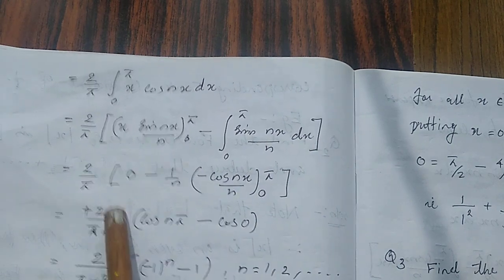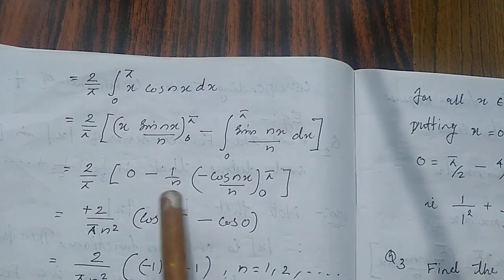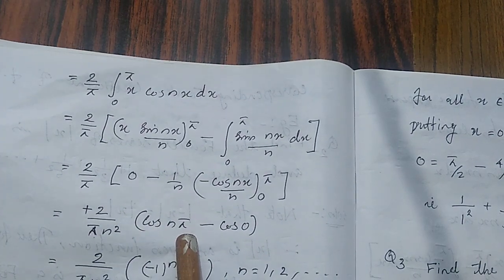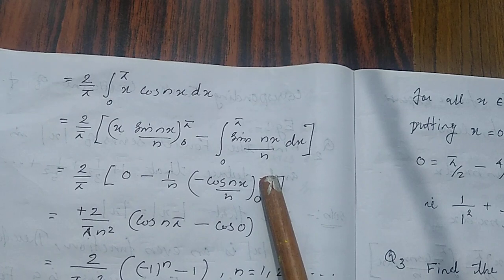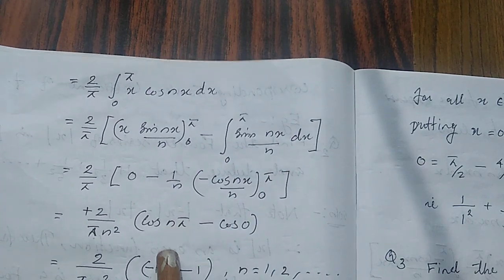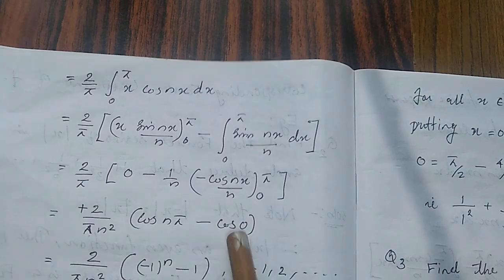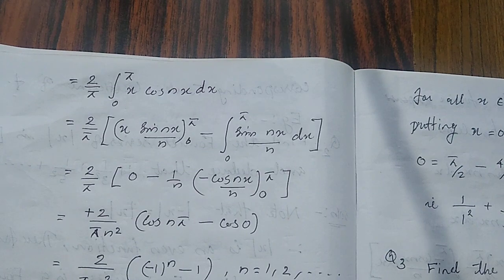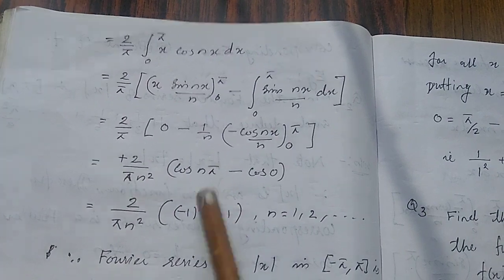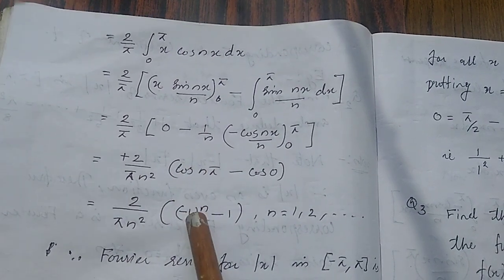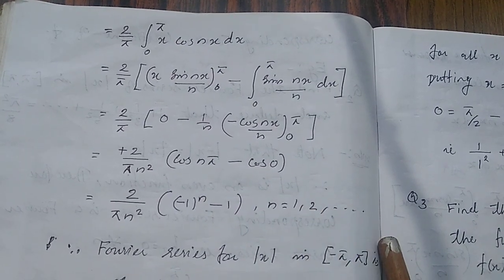That will result in 2 by pi n square into cos n pi, because here cos nx by n comes. Applying pi gives cos n pi, minus the lower limit 0, so you get cos 0. The value is 2 by pi n square into minus 1 power n minus 1, because cos n pi is minus 1 power n, for n equal to 1, 2, 3, etc.